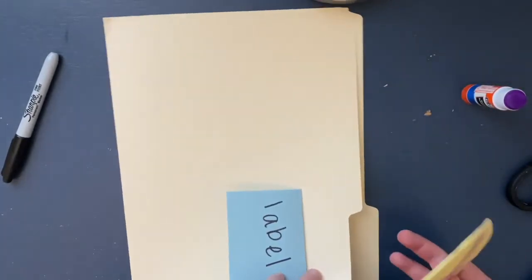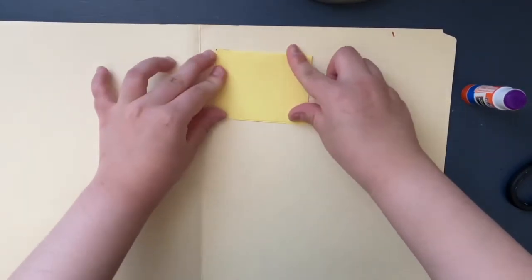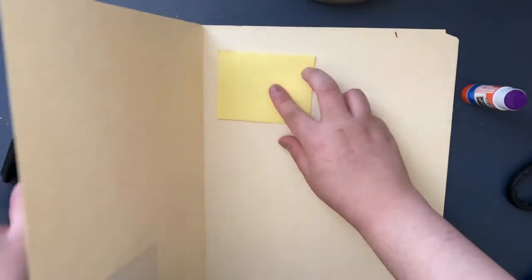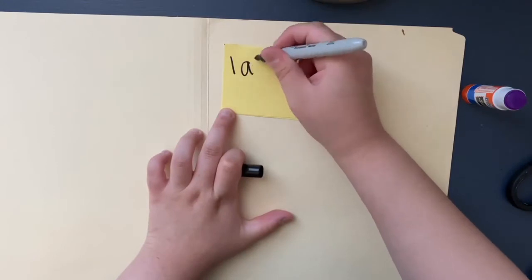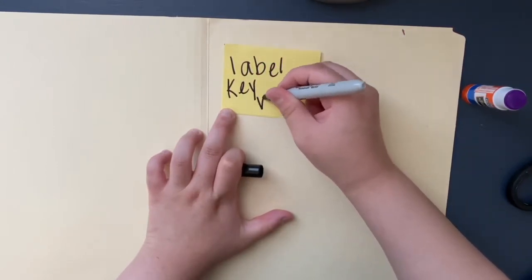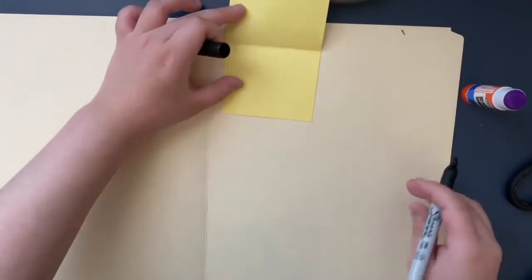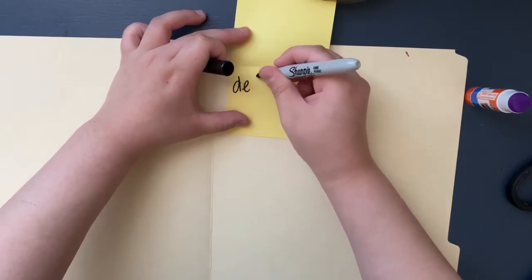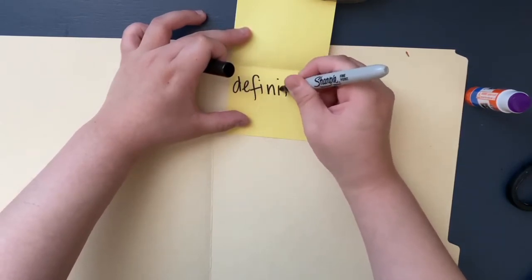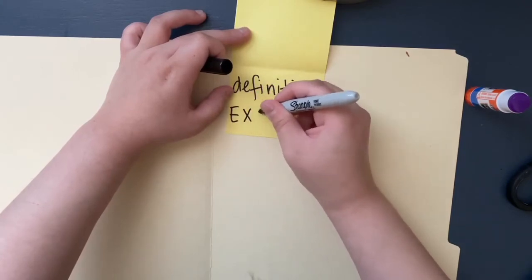Let's open our file, and we can put it down this way. And so again, our label would go here, our keyword, and inside would go the definition or example.